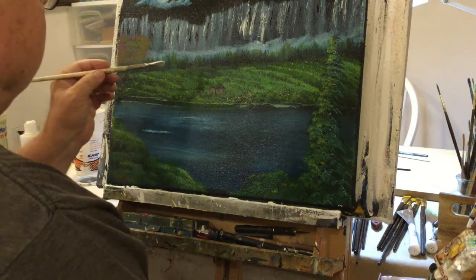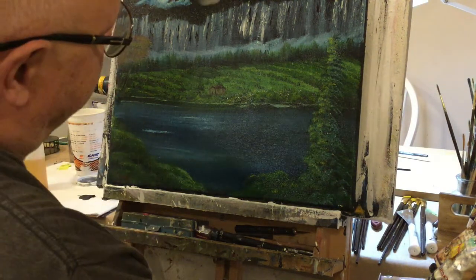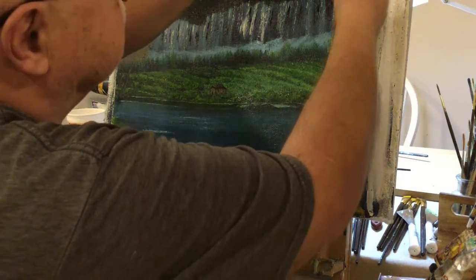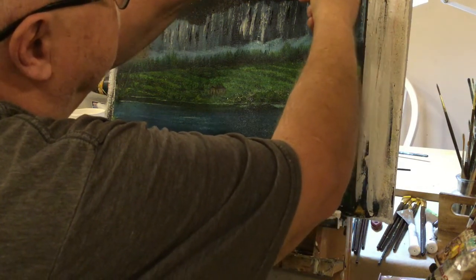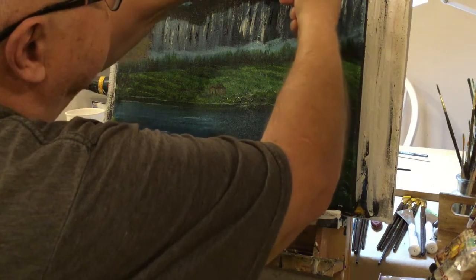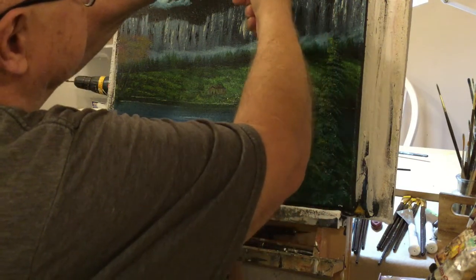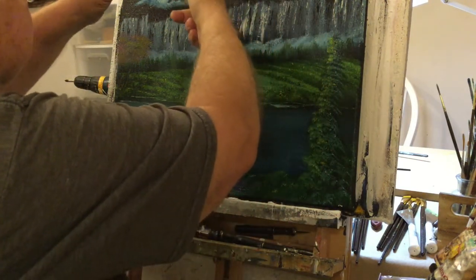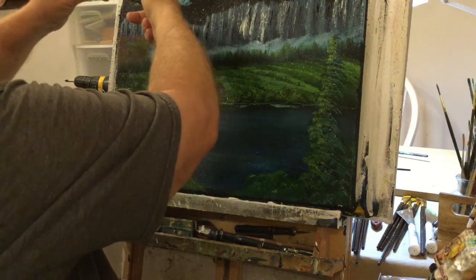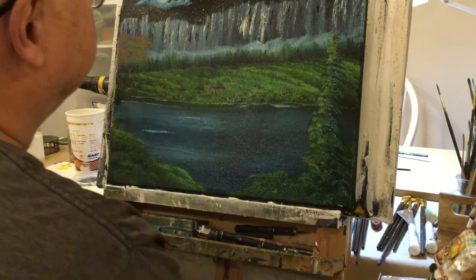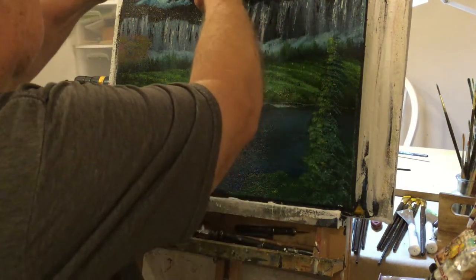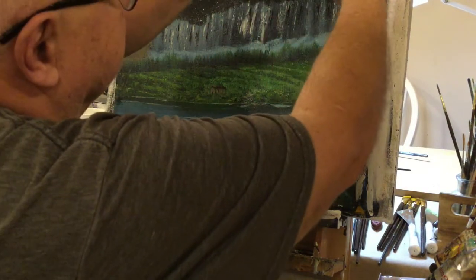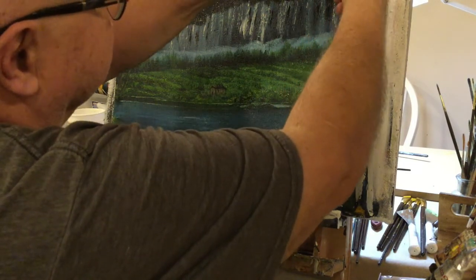Now, we're going to get some of this on the mountain, and that's okay. We're going to hold it up close. Okay. Had a big chunk of it come off. That really wasn't anything I was looking for. That's okay. We'll fix it as we go. Put a few more stars up here like this, just to add some texture. All right.